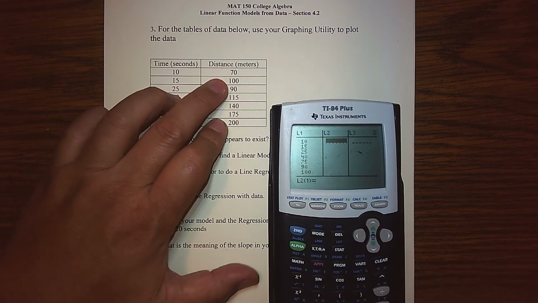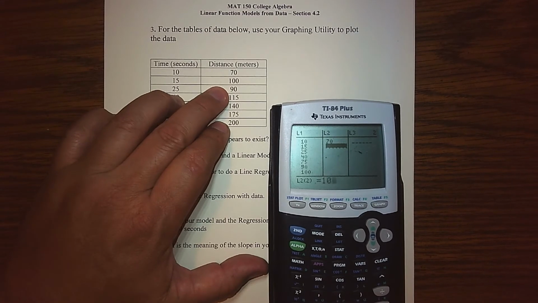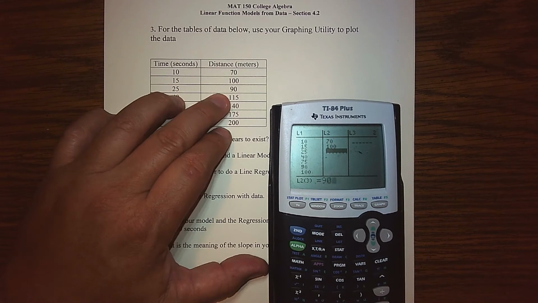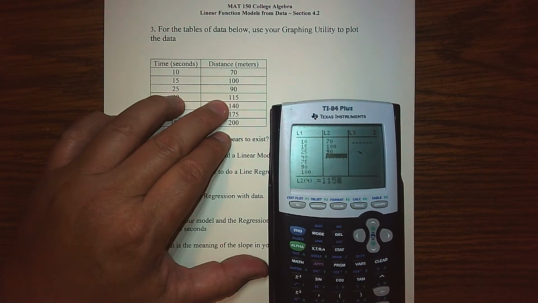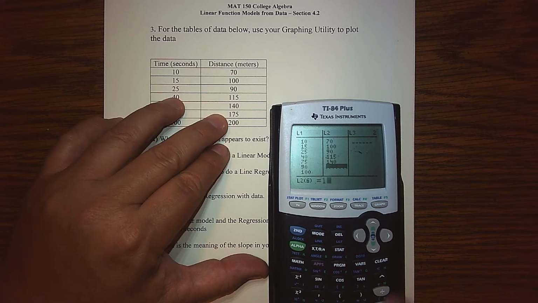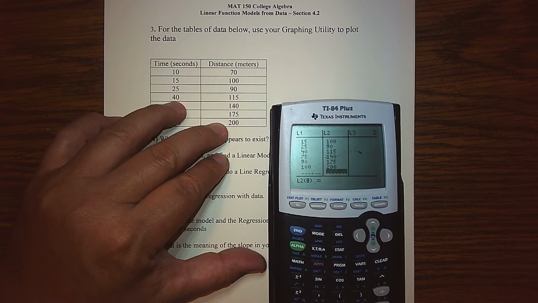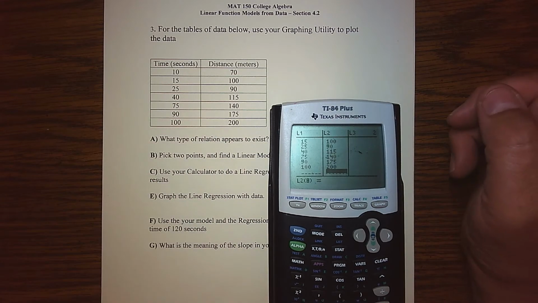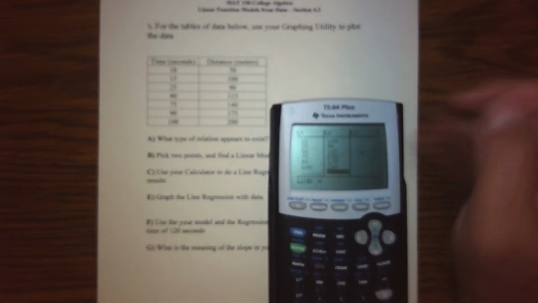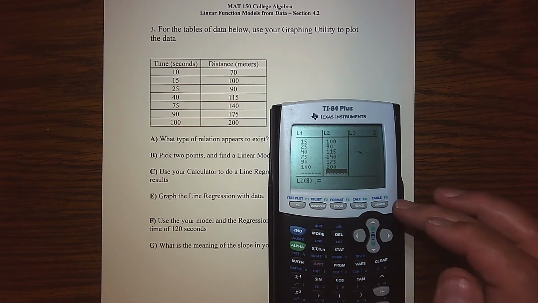Going to the L2, our y values, we have 70, enter, 100, enter, 90, enter, 115, enter, 140, enter, 175, enter, and 200. All my data matches up. The number of x values matches the number of y values, and everything looks good. So now what we want to do is go plot the data.